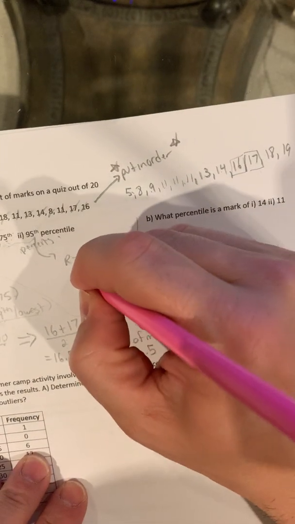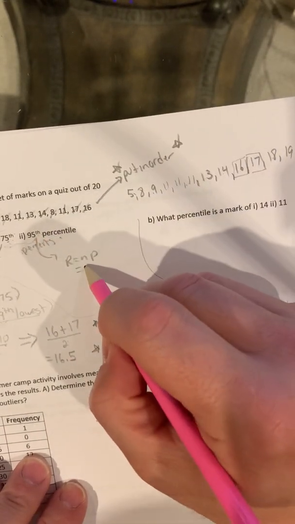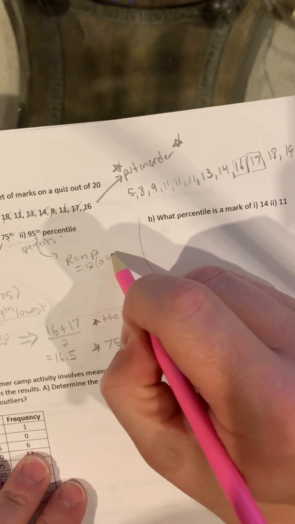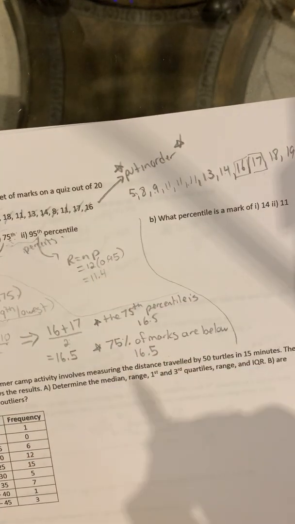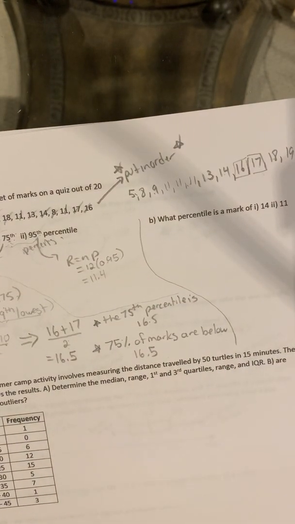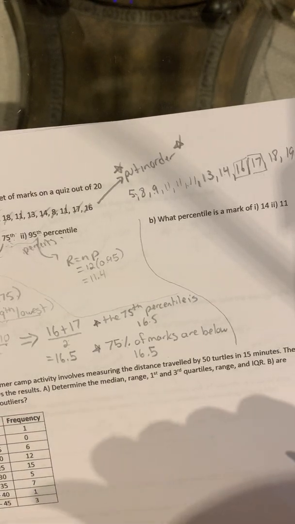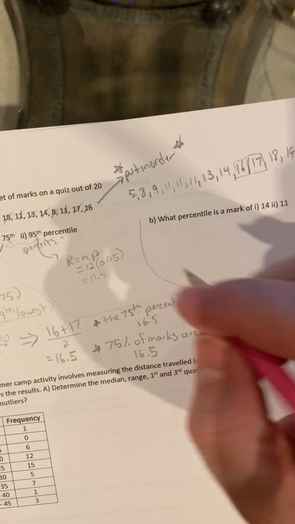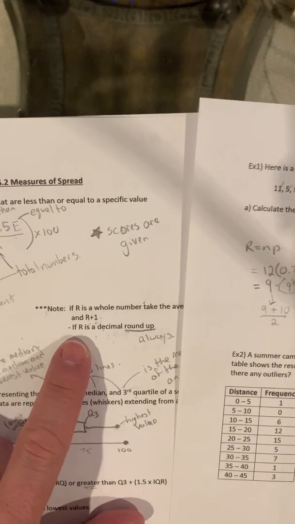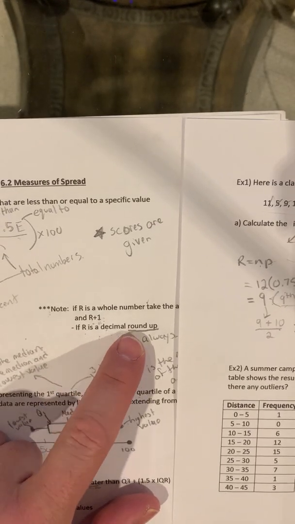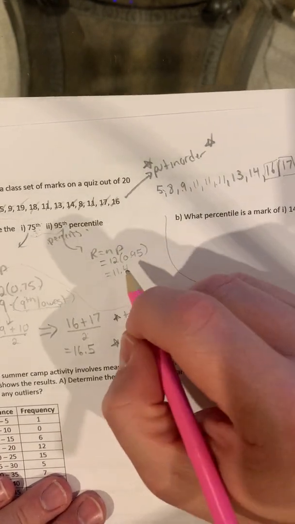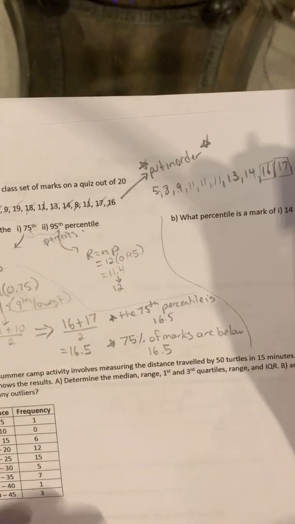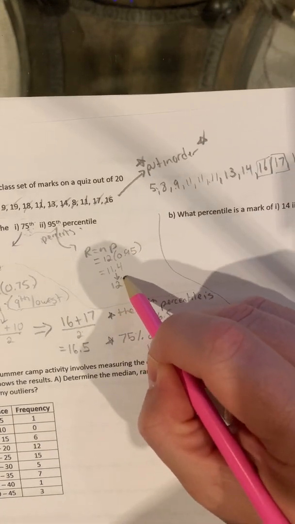Okay, next one. 95th percentile. So now it's 12 times 0.95. That gives you an answer of 11.4. Okay, so going back to our definition here, if R is a decimal, we round up. So right now our R value is a decimal, so we round up to 12. So we're looking at the 12th spot.